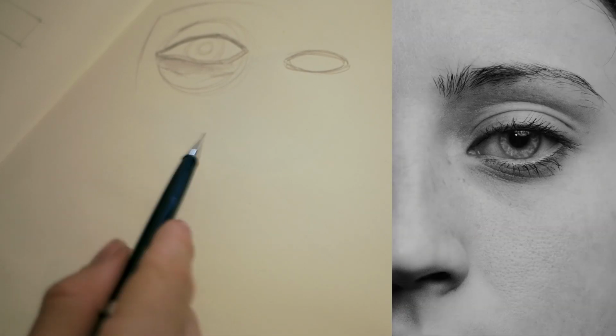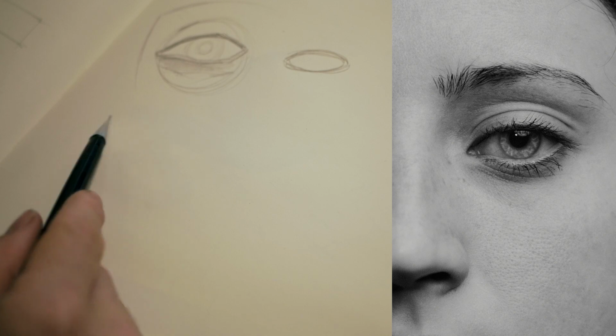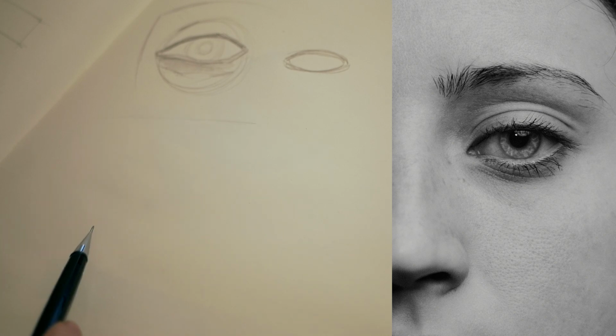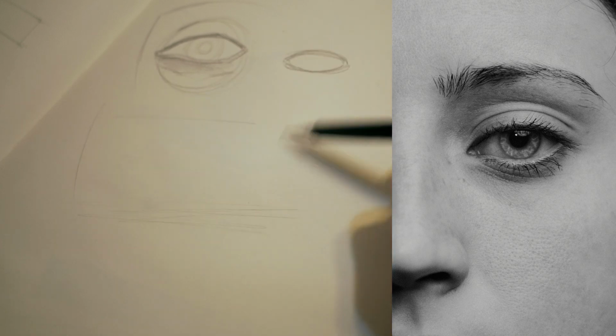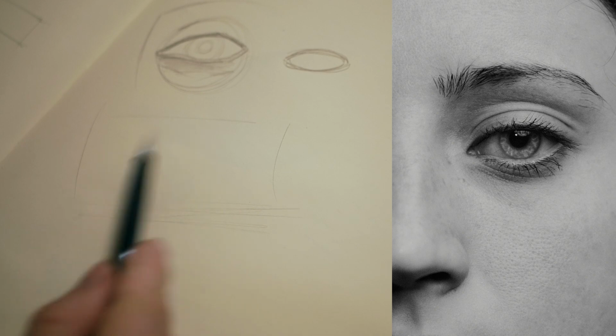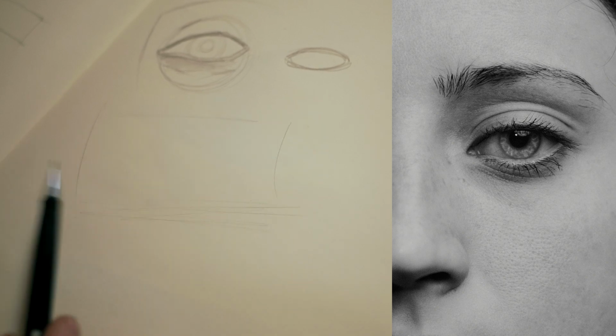So I'm going to do it reasonably large. Let's make it kind of, how big do you want this eye to be? So it's very clear. Maybe about kind of that big I'll do it. So got my eye up on screen now.